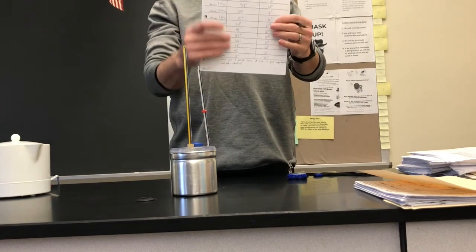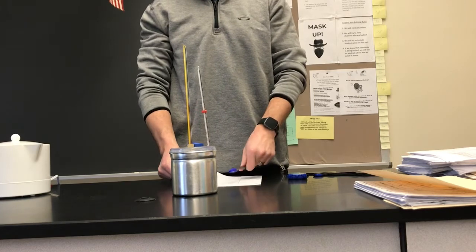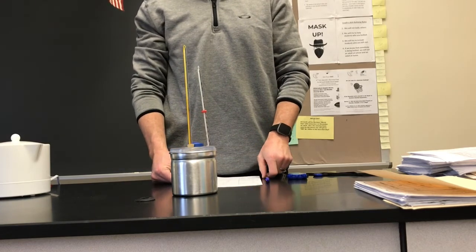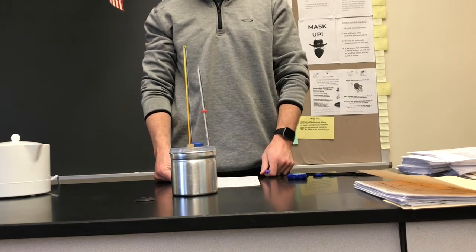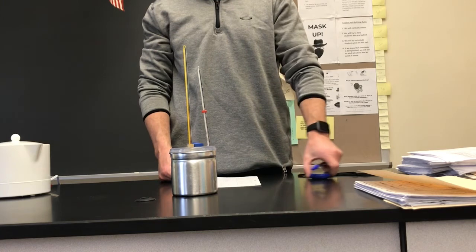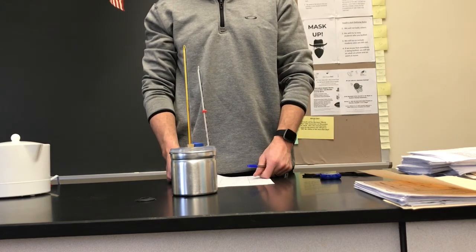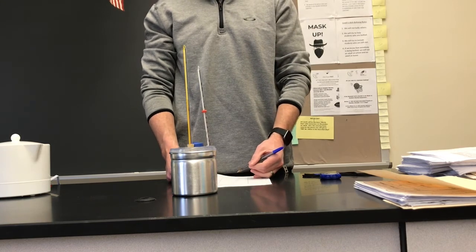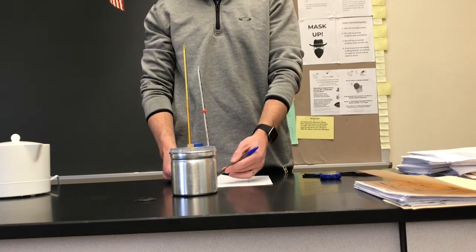Okay, you have all of your hot numbers, all of your cold numbers, and this is what you're going to use to make your graph starting tomorrow. So that kind of does it for the day as far as our lab goes. This does go kind of quick. If we had a full period, you would take this and start your graph. You're going to make a line graph for the hot and a separate line for the cold.